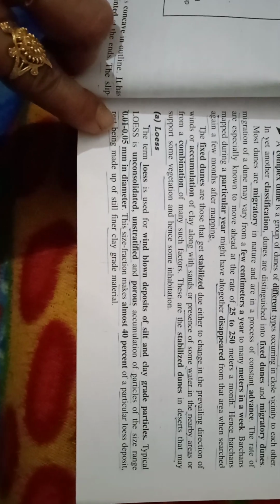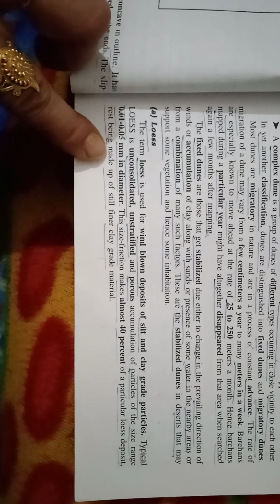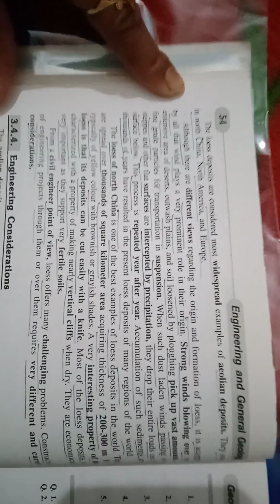Loess. The term loess is used for wind-blown deposits of silt and clay grade particles. A typical loess is an unconsolidated, unstratified, and porous accumulation of particles of the size range 0.01 to 0.05 mm in diameter. This size fraction makes up almost 40% of a particular loess deposit, the rest being made up of still finer clay grade material. Loess deposits are considered some of the most widespread examples of aeolian deposits. They occur in North China, North America, and Europe.